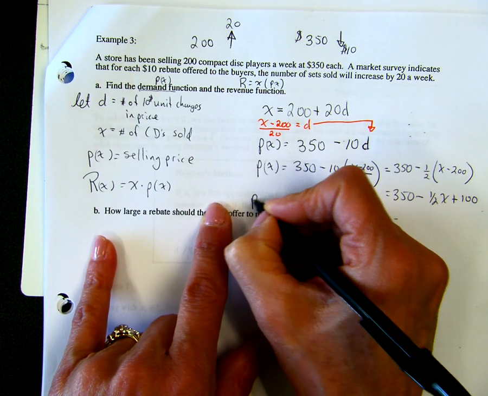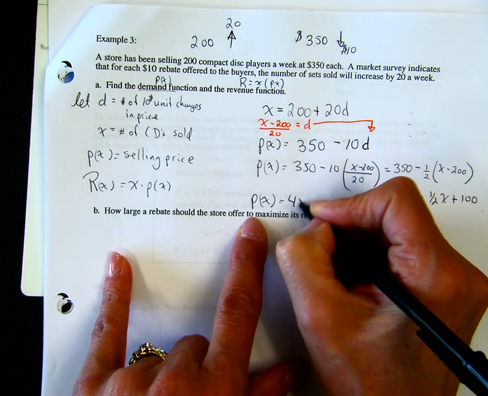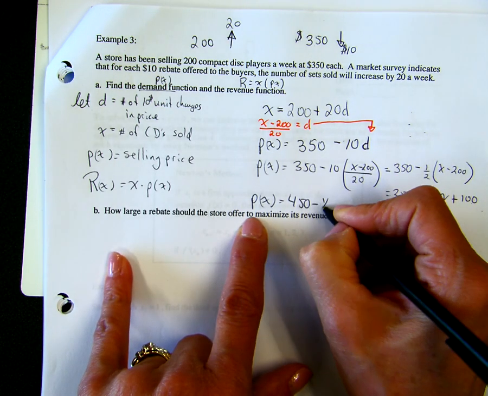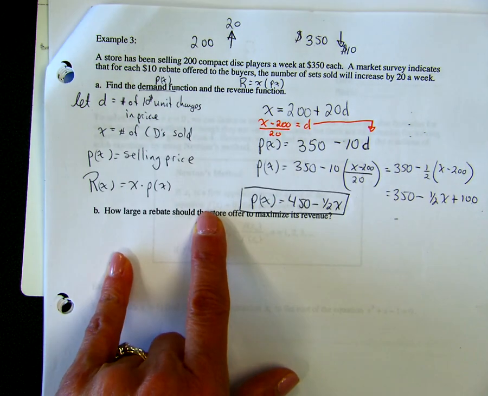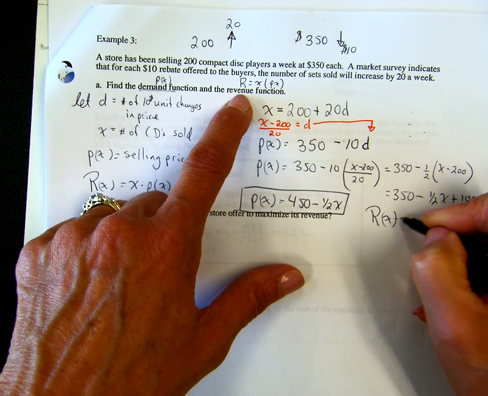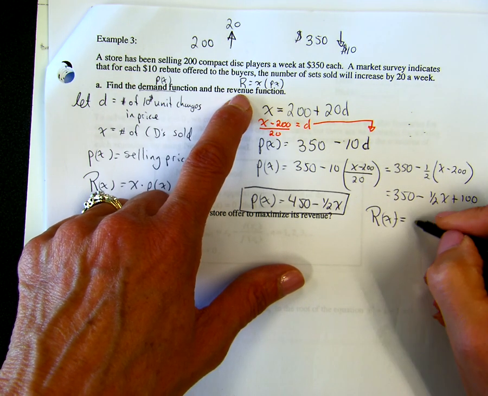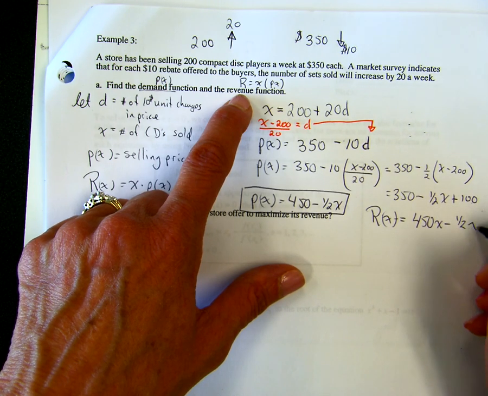What's my price function? P of X, just simplifying this, 450 minus 1/2 X. What's my revenue function? R of X is X times P of X. That is 450X minus 1/2 X squared.